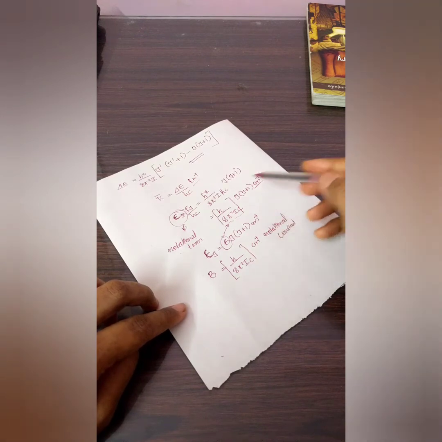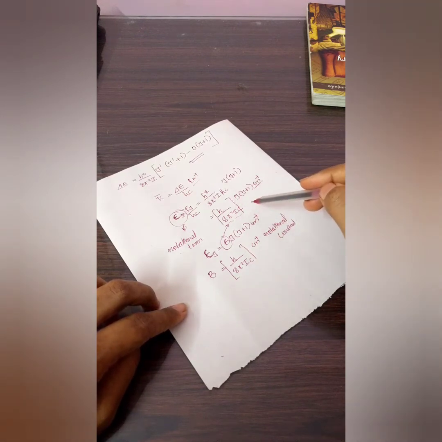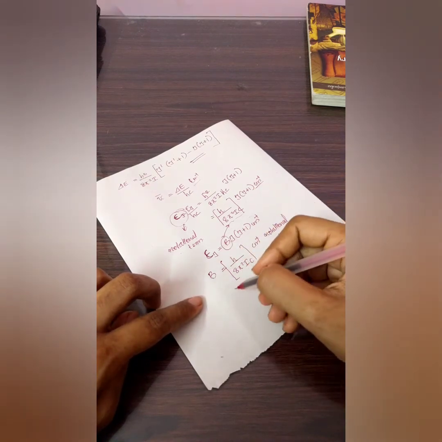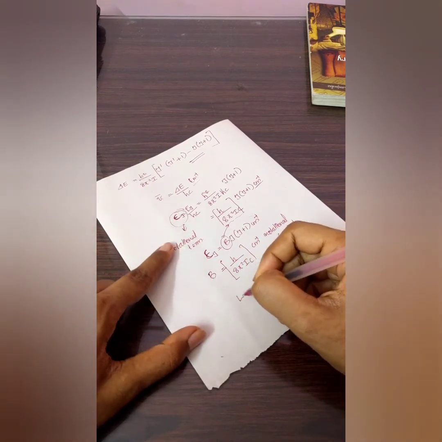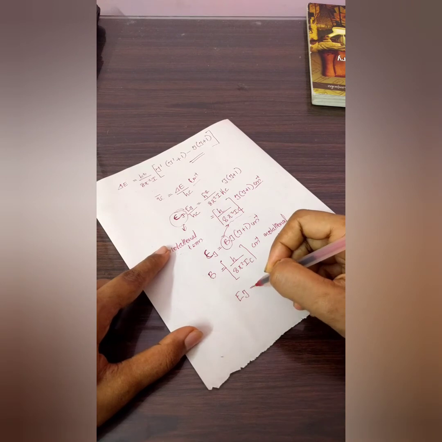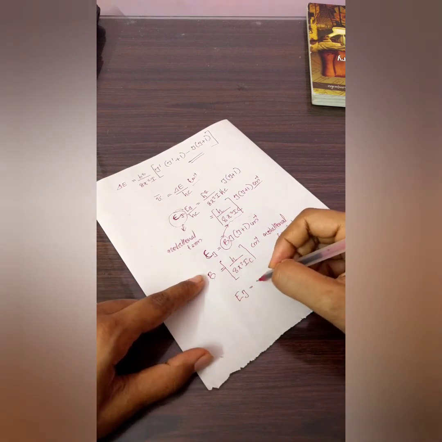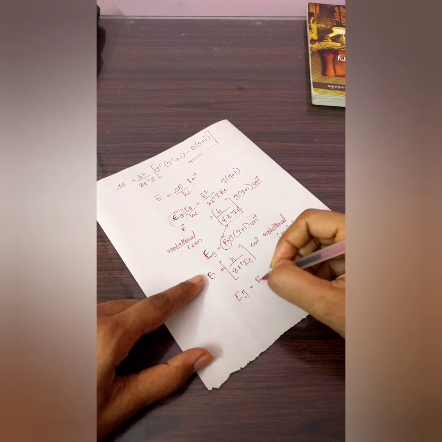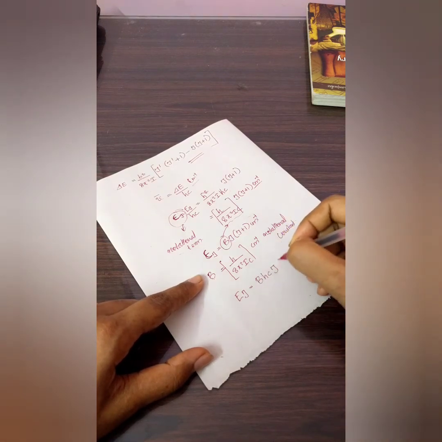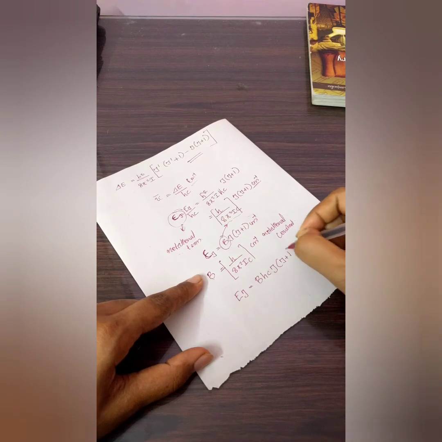Defining B in the above manner, you can write the equation of Ej in another form: in terms of the rotational constant, it looks like this: Ej is equal to BhC j into j plus 1.